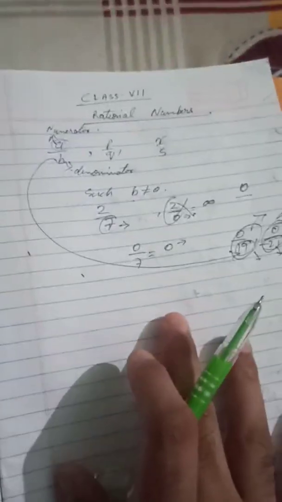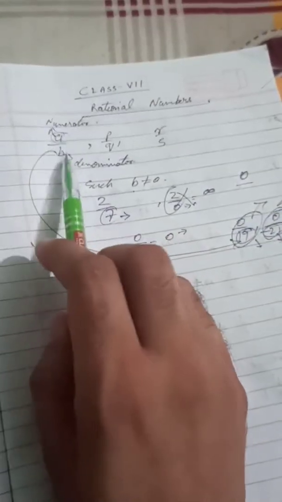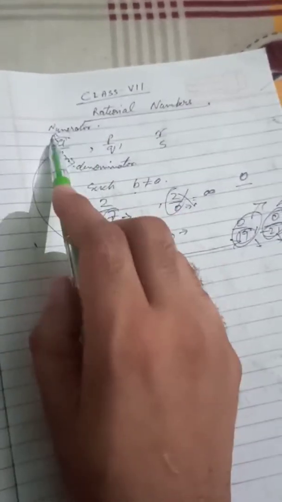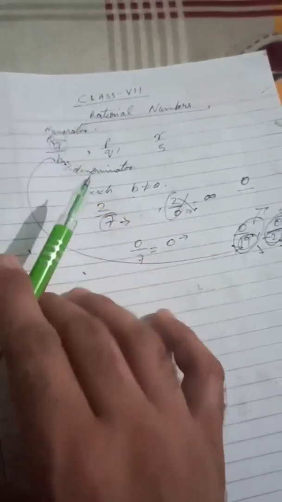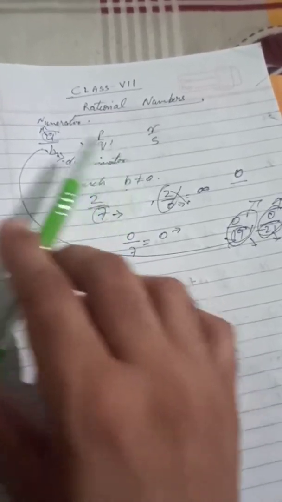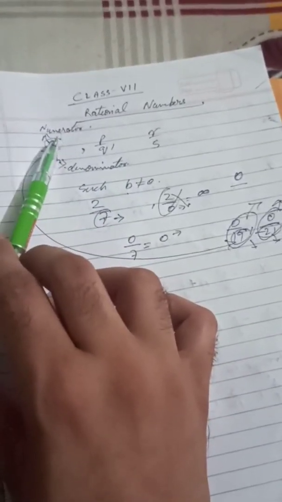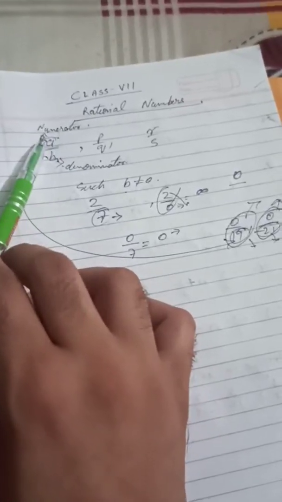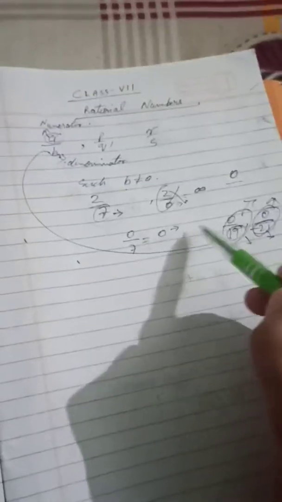Once again, let us recapitulate. Rational numbers are the numbers which are of the form a upon b. That means something is there in the numerator and something is there in the denominator as well. But the condition you need to check is that the denominator shall not be equal to 0. The numerator can be 0, but the denominator shall not be 0. If the numerator is 0, you will get 0 as the answer. But if the denominator is zero, no one can divide that. You will get something infinite as the answer.